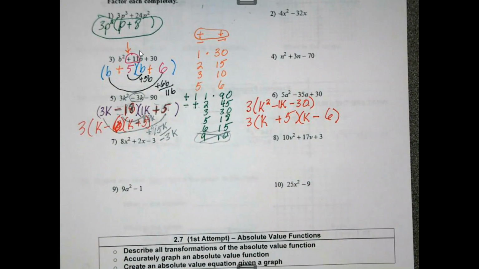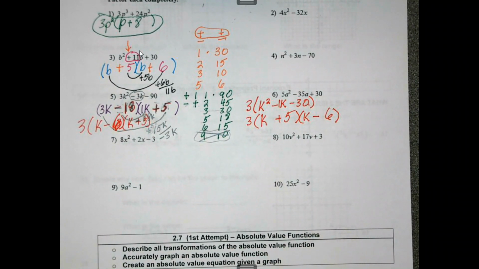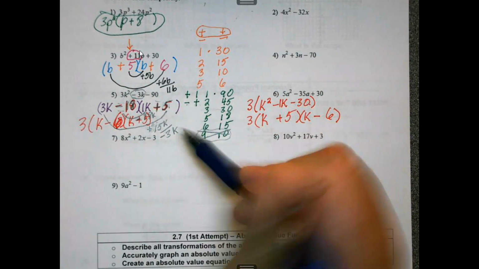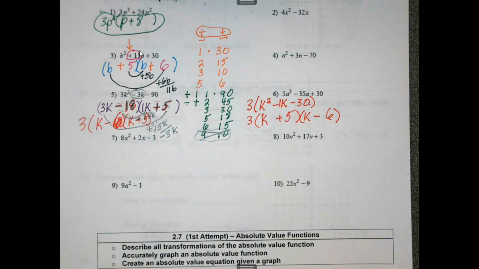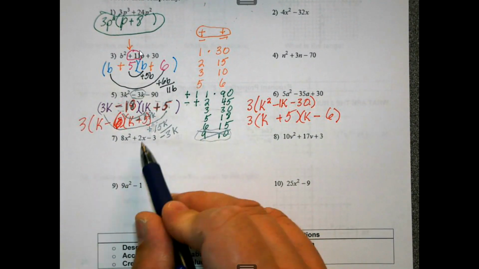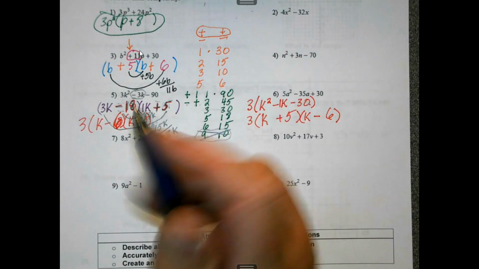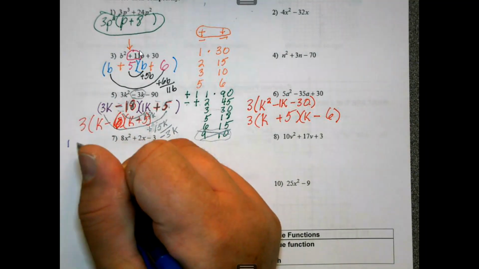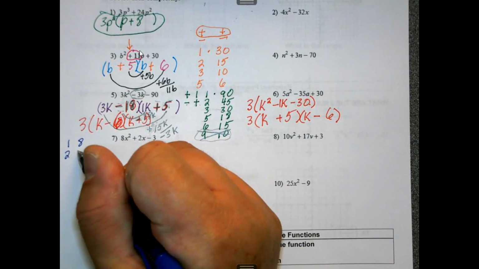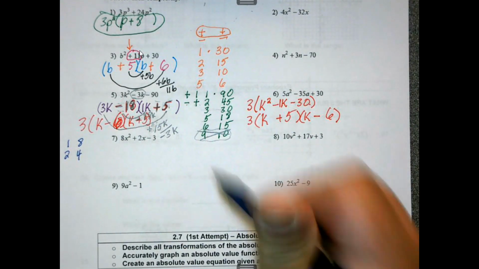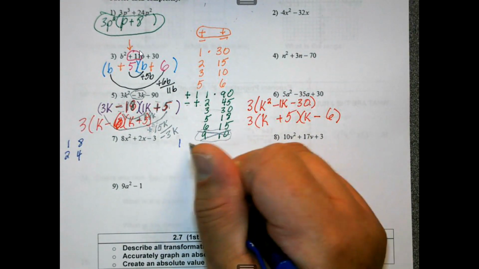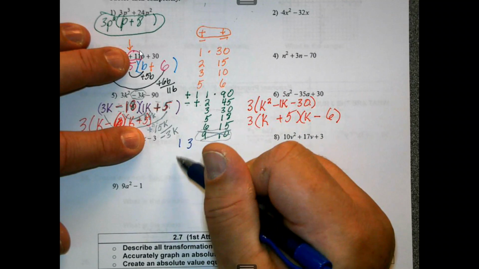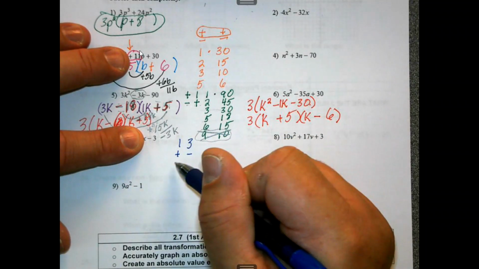All right, number 7. Number 7's a little harder yet because 8 is not a prime number. Let's just make sure that we can't factor out any common terms, right? 8, 2, and 3. Good. I can't factor anything out. Okay, so factors of 8: I have 1 and 8, 2 and 4. And then factors of 3. Well, I'm lucky there because I only have 1 and 3. Let's see, it's a minus. So either I'm going to use a plus times a minus or a minus times a plus.